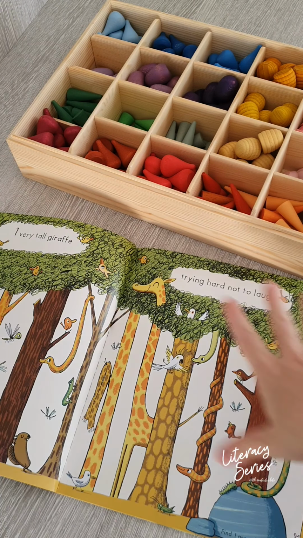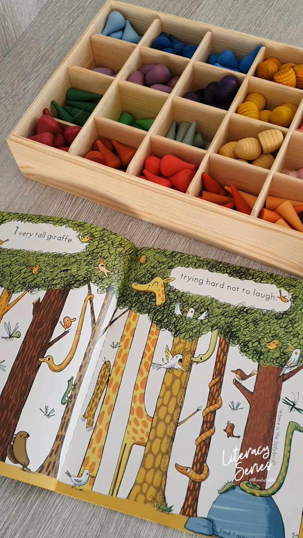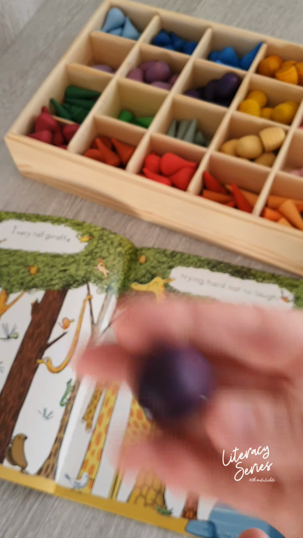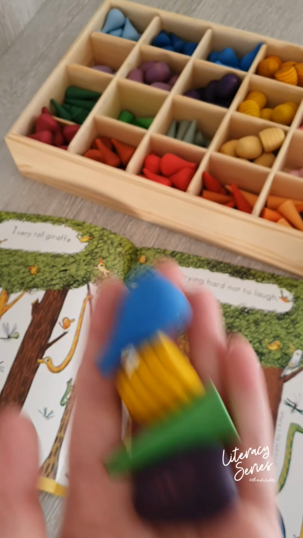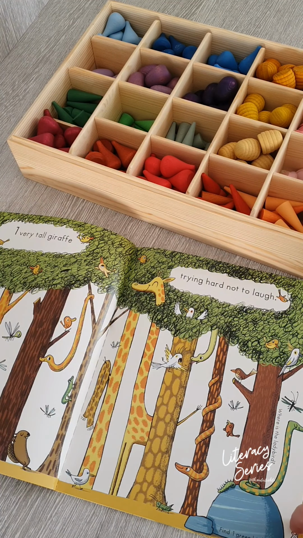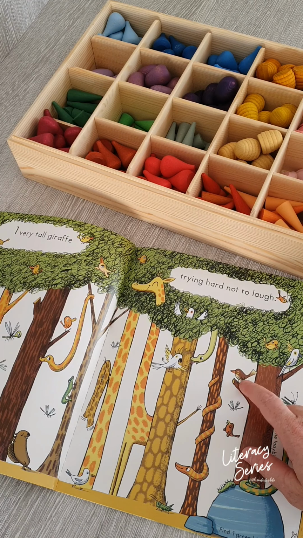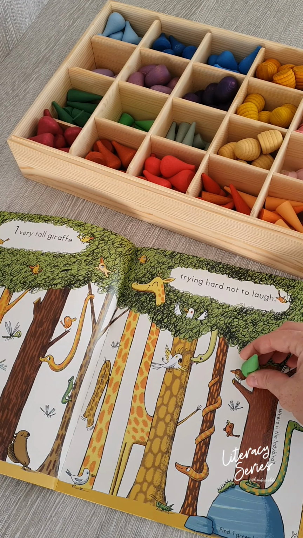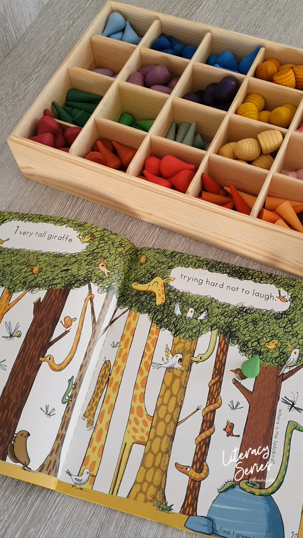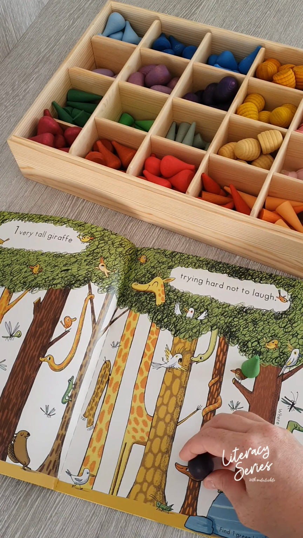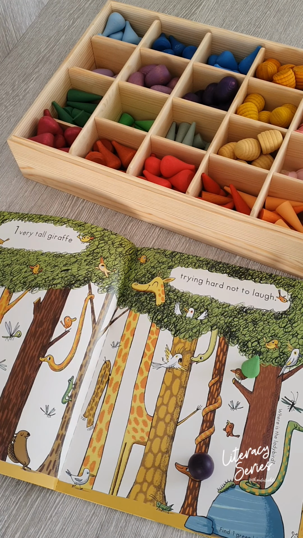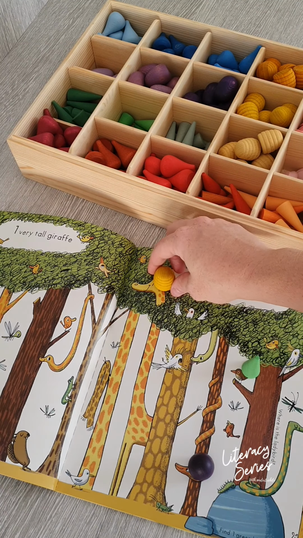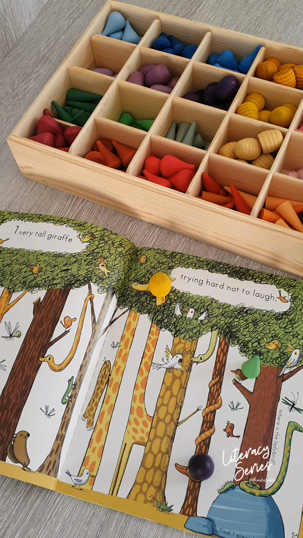And what we're going to do is find as many things on that page and talk about their final sound, and then pop one of our pieces on based on what sound they end with. Okay, so first of all, I saw a bird ending in the d sound. So that one is green. I also saw a snake ending in the k sound. I also saw a giraffe ending in the f sound.